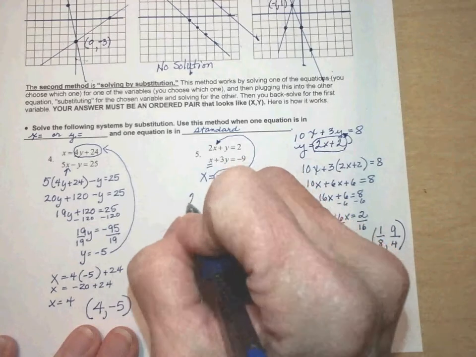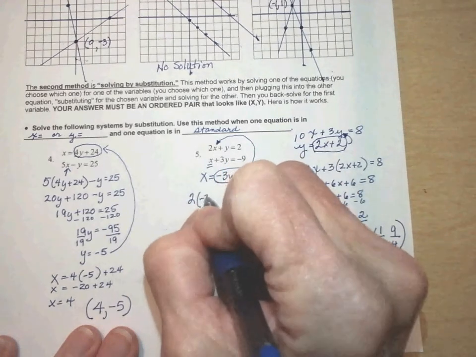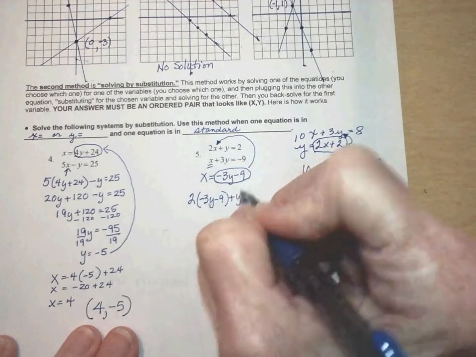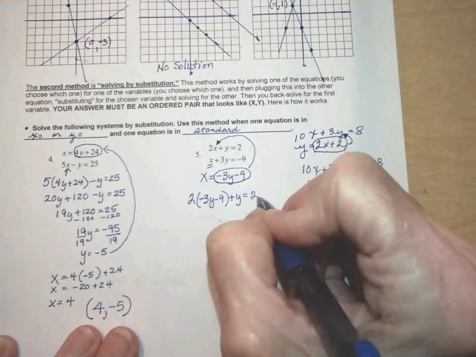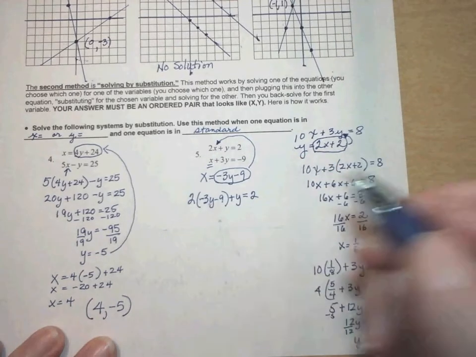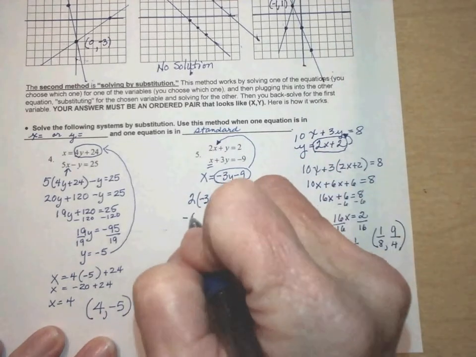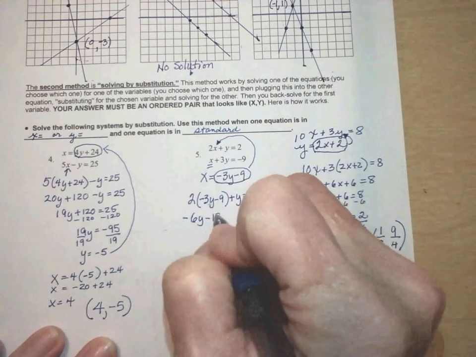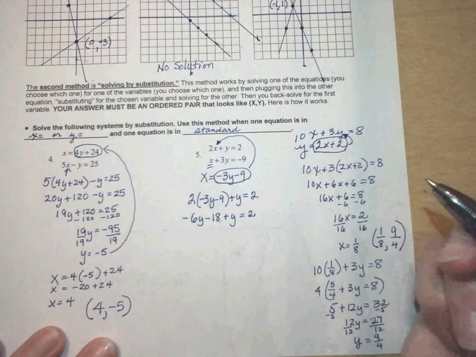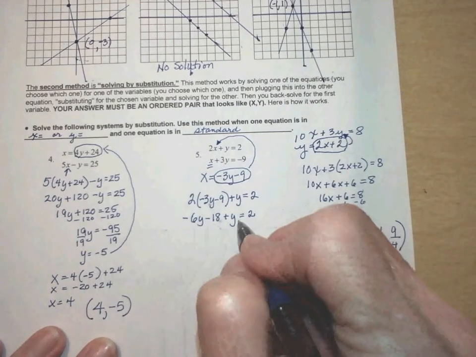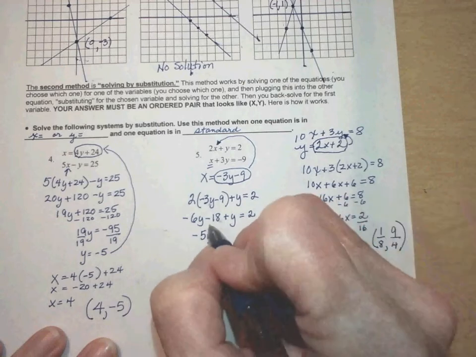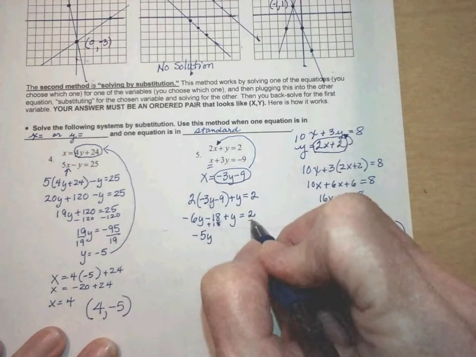So now I'm going to go up to the top equation. I'm going to keep the 2. I'm going to fill in negative 3y minus 9 plus that y equals 2. So I'm going to rewrite the whole equation, but just change where the x value was. Now I'm going to distribute, so I have negative 6y minus 18 plus y equals 2. Collect your like terms. Be careful with your signs. So this will be negative 5y, and then I'm going to add the 18.